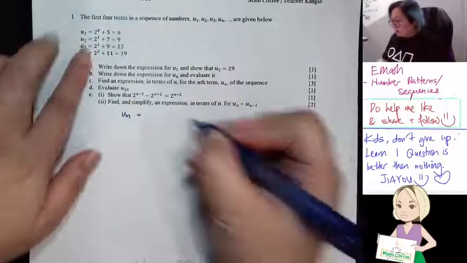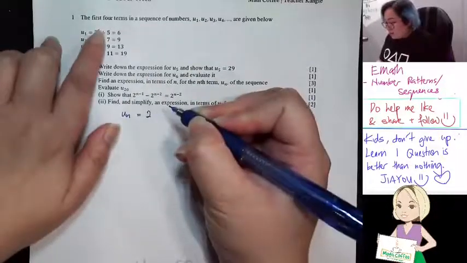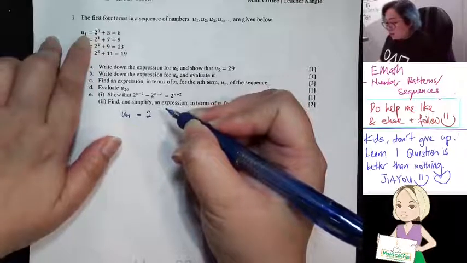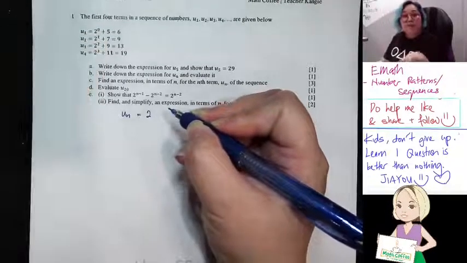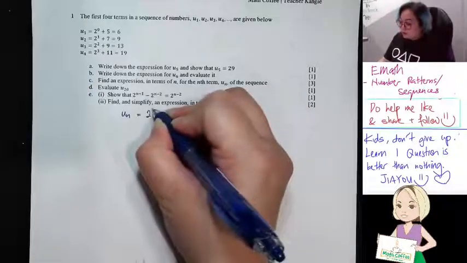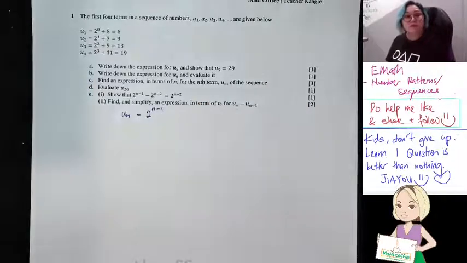So the base is fixed at 2. Look at the power. When n is 1, the power is 0. When n is 2, the power is 1. So it's always 1 less than n. So this time round, my power will be n minus 1.